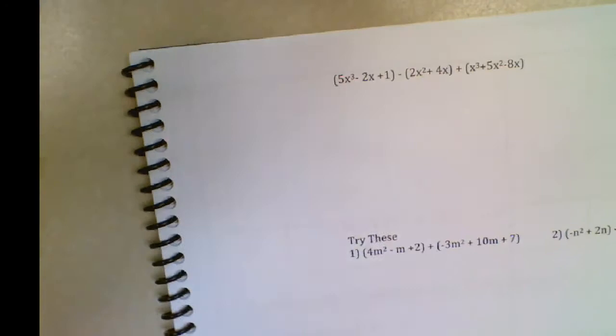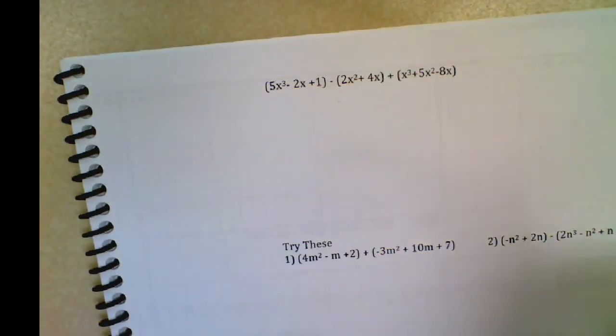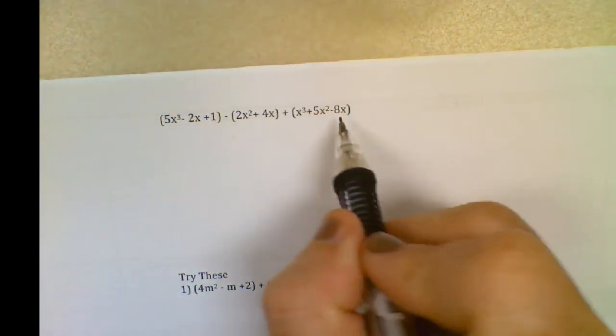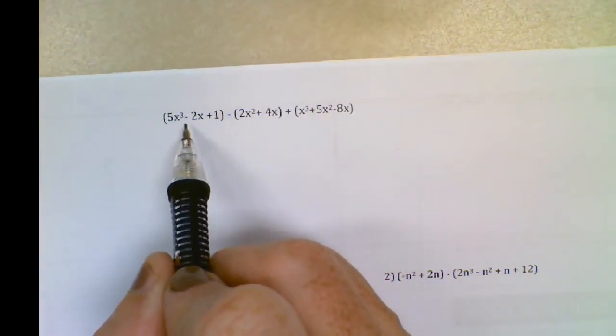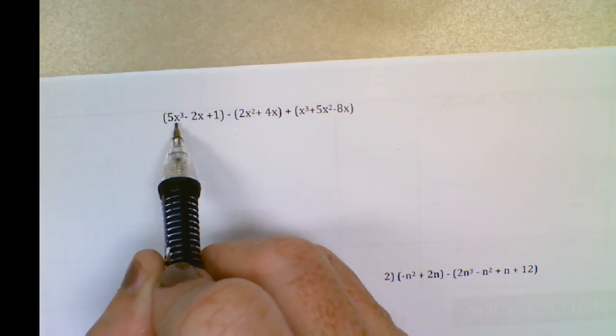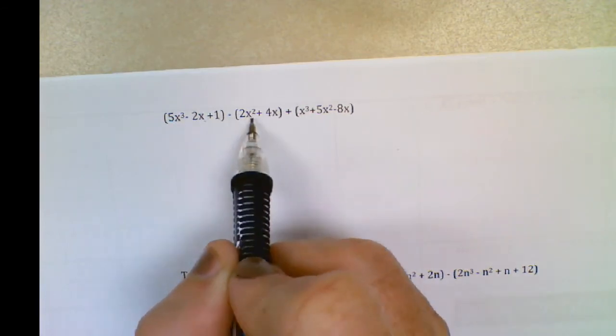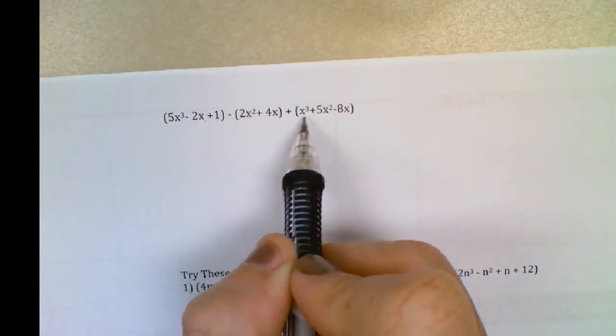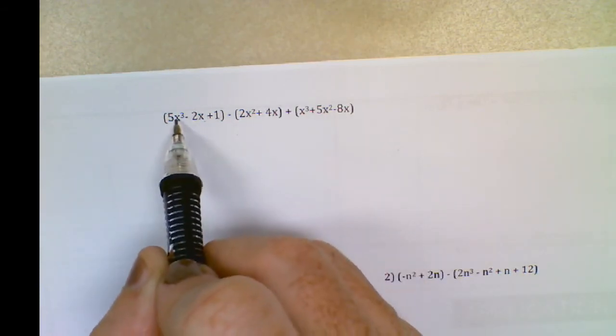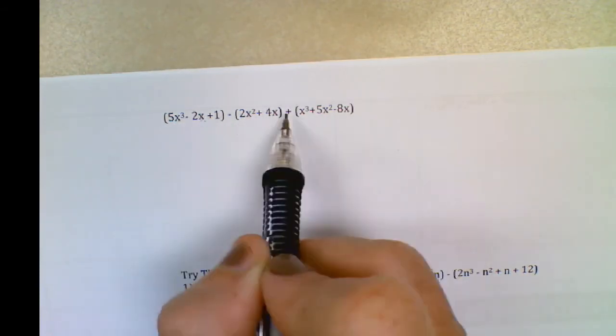Good. Just a couple more. All right, so actually, I'm going to do this one more with you, and then I'm going to have you try number 1 and 2 on your own. So I usually kind of see what I've got going on here and see what terms I have. So here I've got an x cubed, an x, and a constant. Here I have an x squared. Here I've got kind of a mish of everything. So I've got x cubes, I've got x squares, I've got x's, I've got constants.